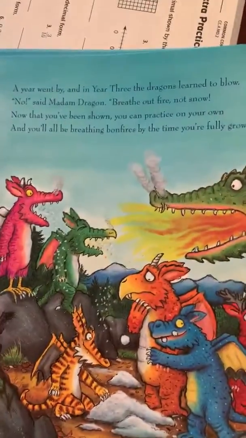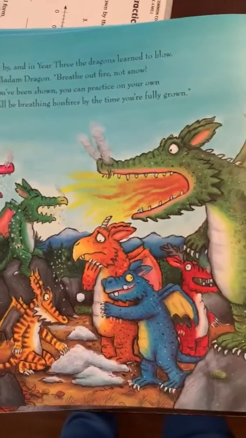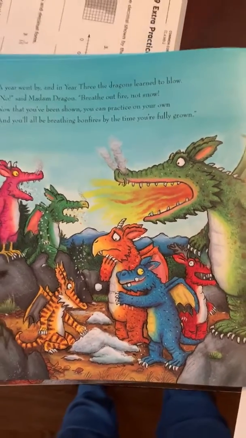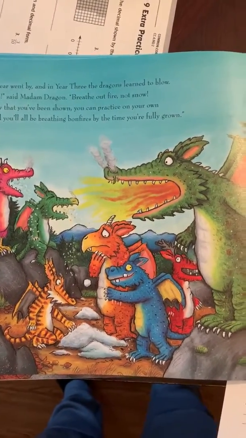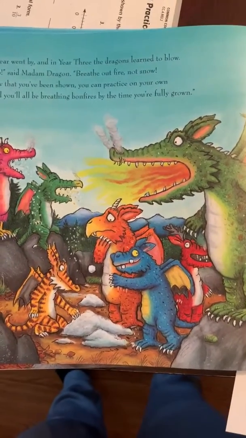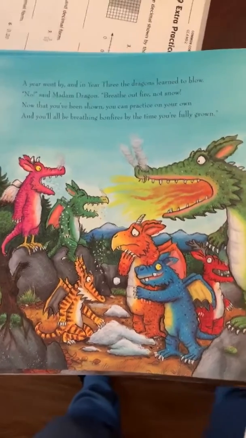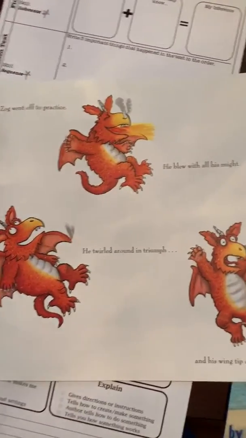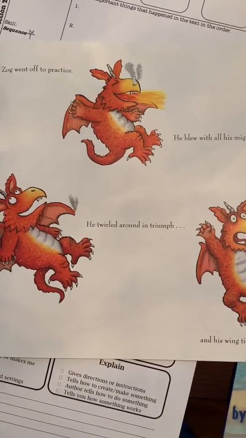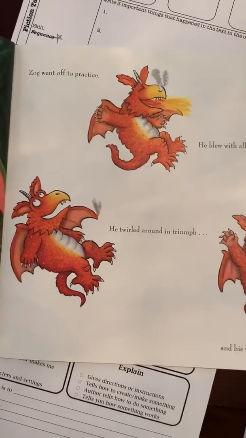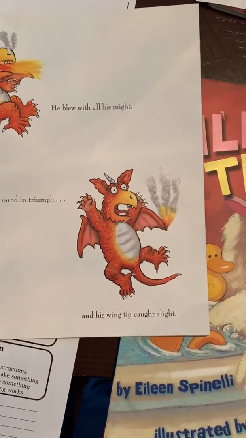A year went by, and in year 3, the dragons learned to blow. "No," said Madam Dragon, "breathe out fire, not snow. Now that you've been shown, you can practice on your own, and you'll all be breathing bonfires by the time you're fully grown." Zog went off to practice. He blew with all his might. He twirled around in triumph, and his wing tip caught a light.